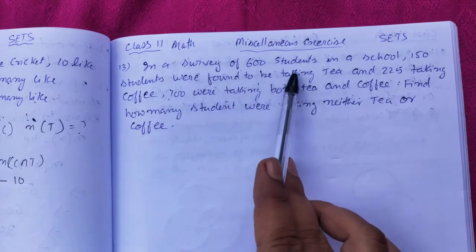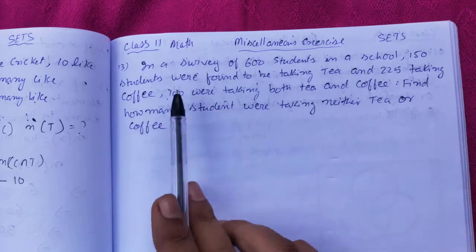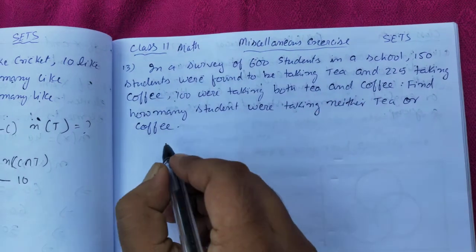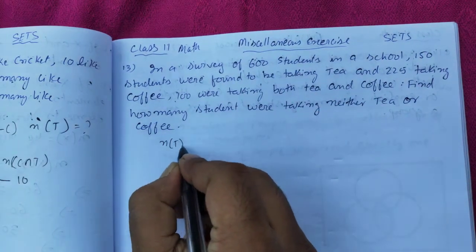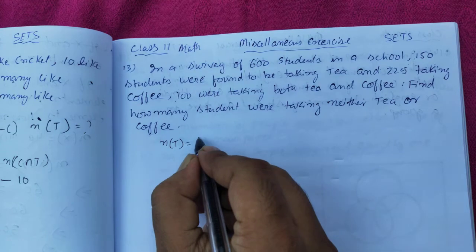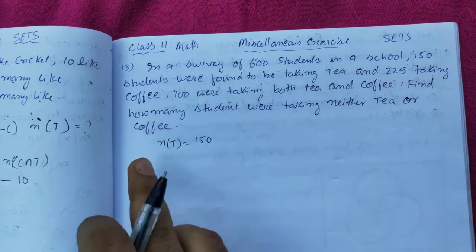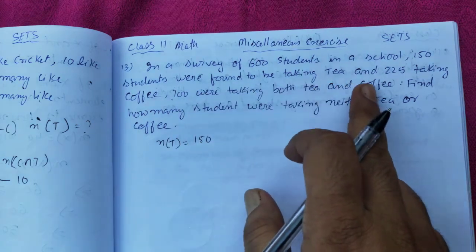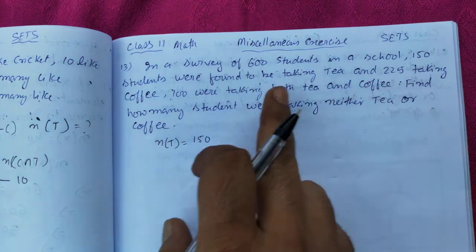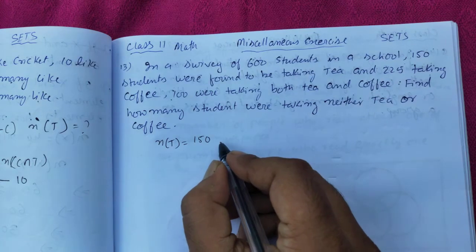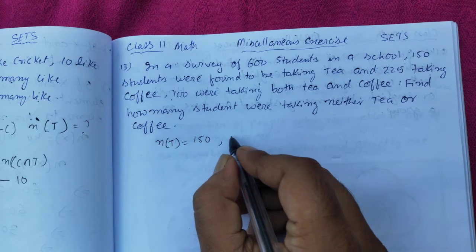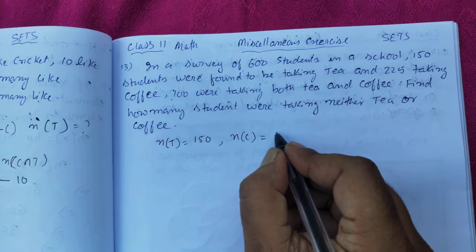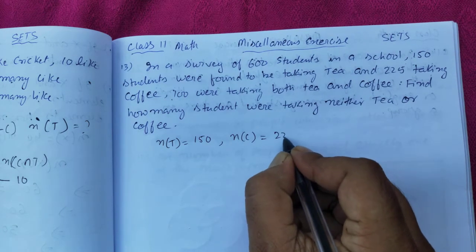In a survey of 600 students in a school, 150 students like tea. You can write the number of people liking tea is 150, and 225 take coffee, meaning they like coffee, so they are taking coffee: 225.